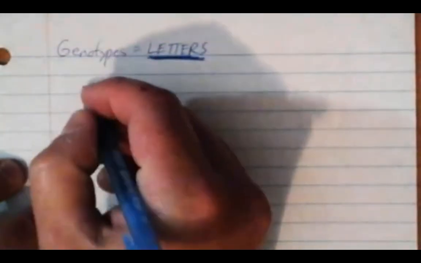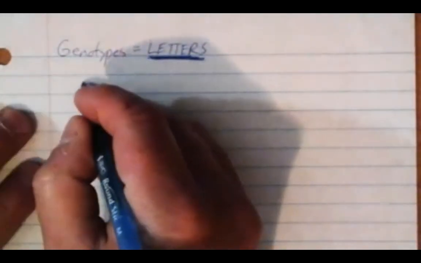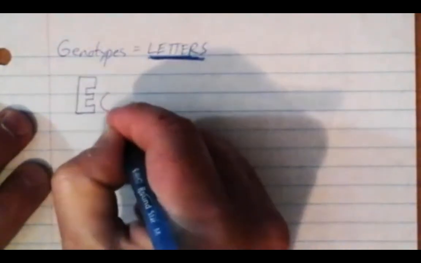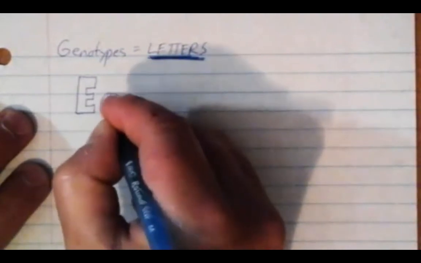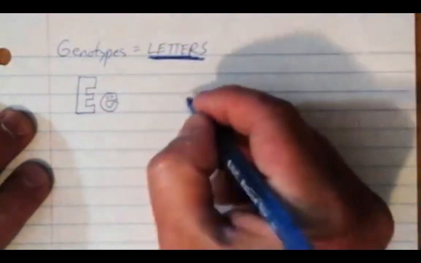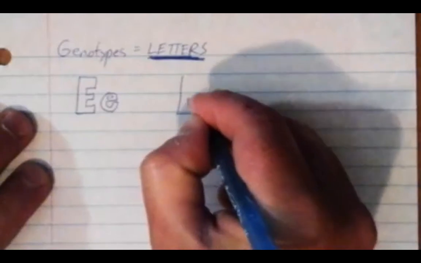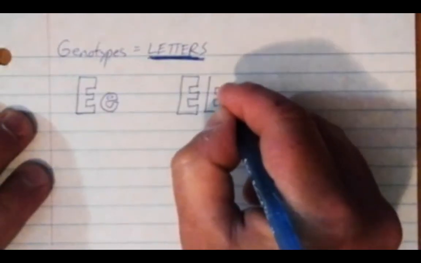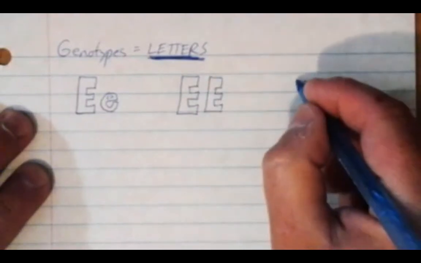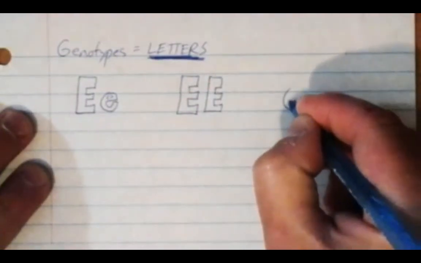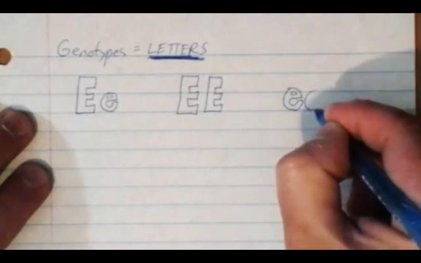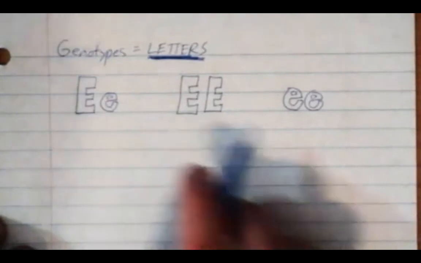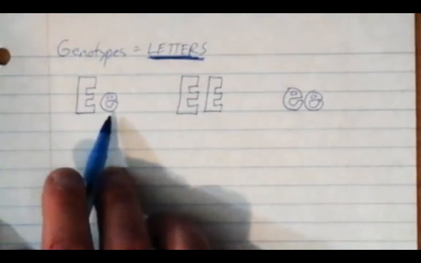Okay, so let's go with the three possibilities. Let's go back to bushy eyebrows. So we had a capital E and a lowercase e. And then we had a capital E and another capital E. I'm just listing what are the three possibilities. Or the child could have a lowercase e and another lowercase e. Okay? So you can either have both capitals, both lowercase, or one capital, one lowercase.